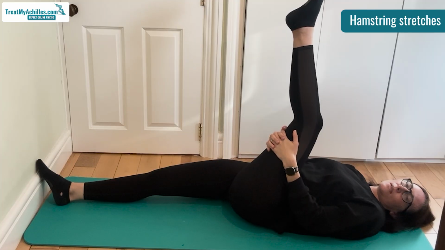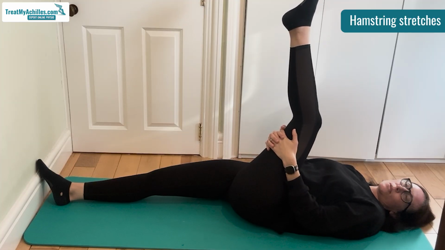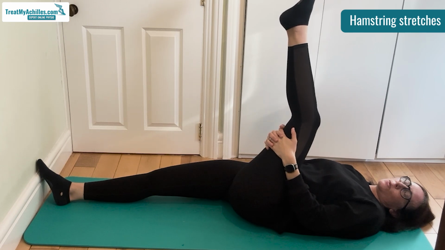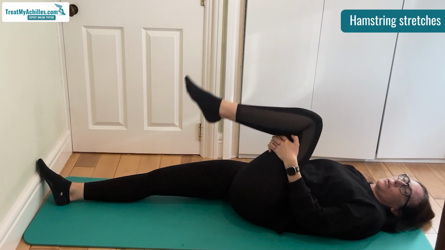These can be done for times where your child might be resting, watching the television, might be lying in bed before they go to sleep, could be done for warm-ups or cool-downs for activity. Again, you could look one side compared to the other and see how you go.